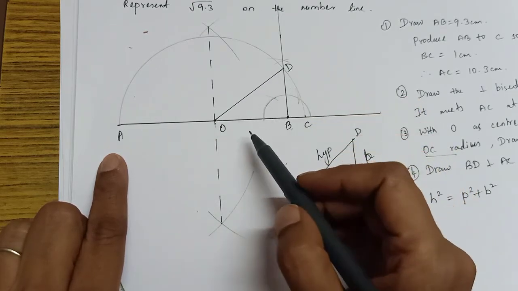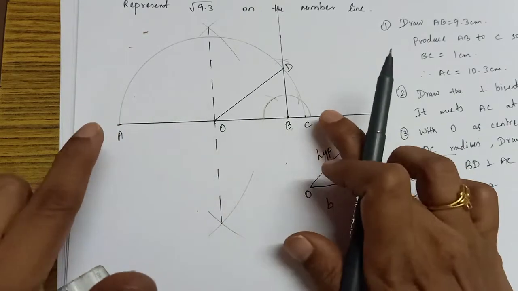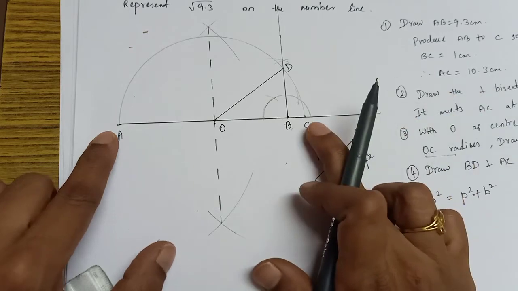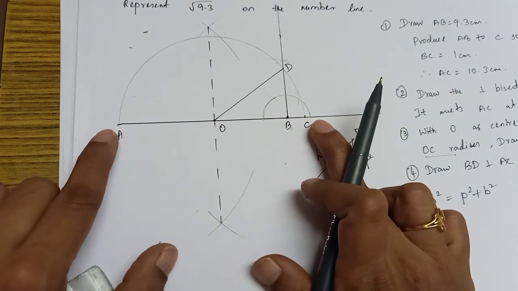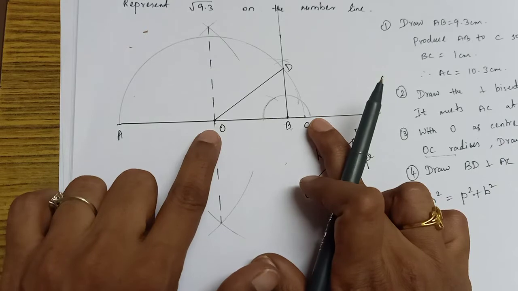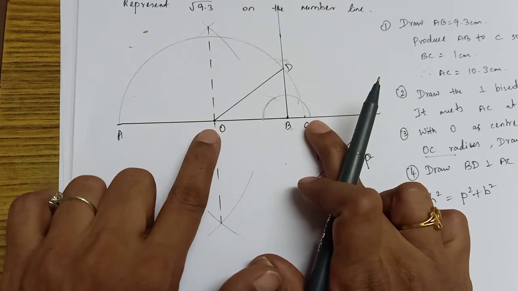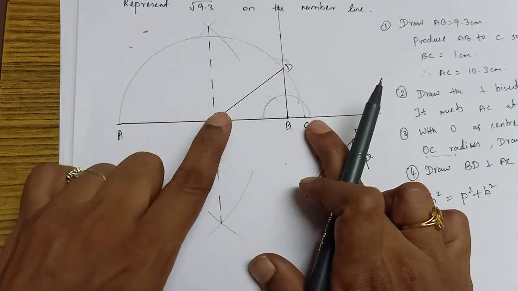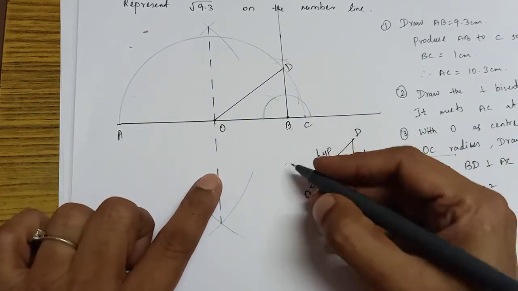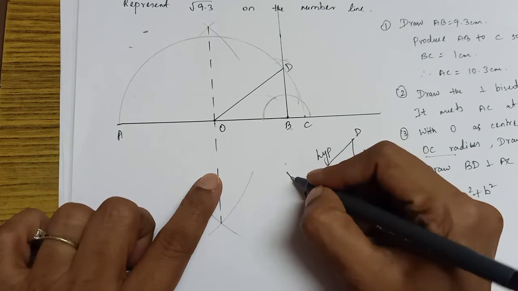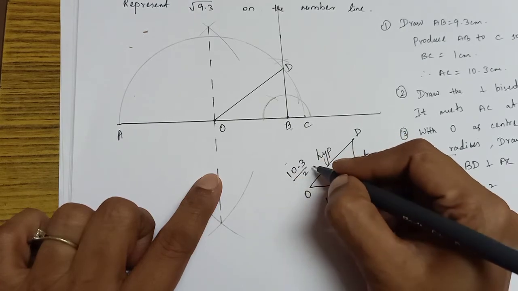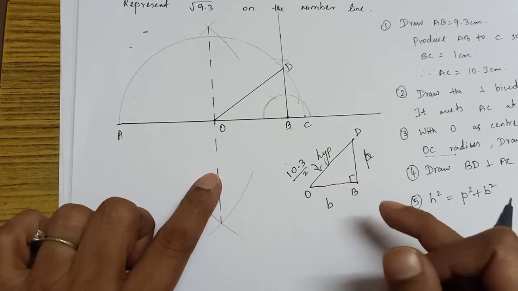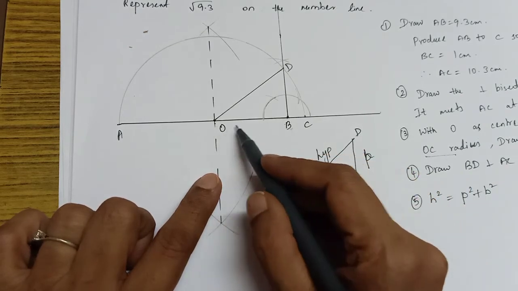Now what will be the radius of the semicircle? This thing from A to C is 10.3. We have written here. So this radius should be half of this. AC is the diameter. So OC, the radius, should be half of 10.3, that is 10.3 by 2. So OD also should be 10.3 by 2 only. This hypotenuse is also the radius. Now we need OB, the base.